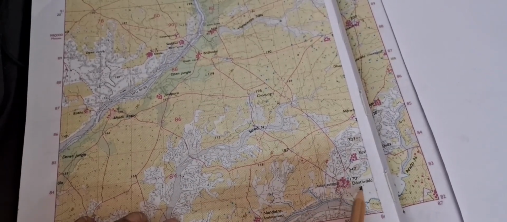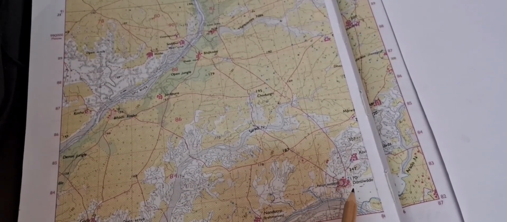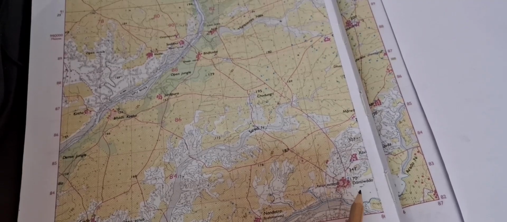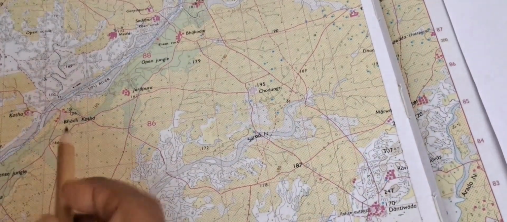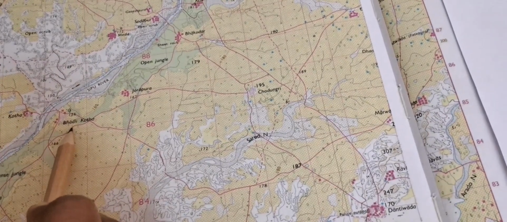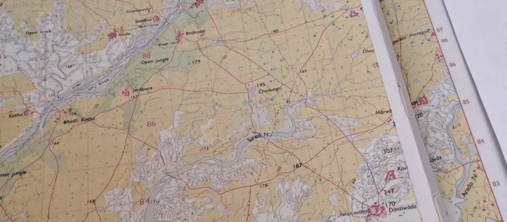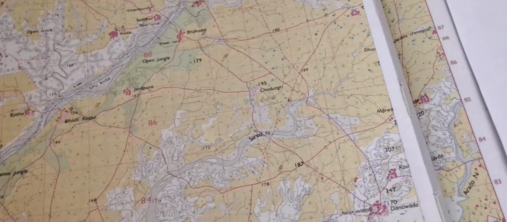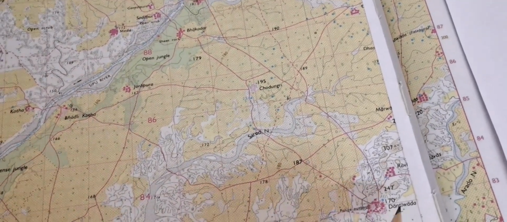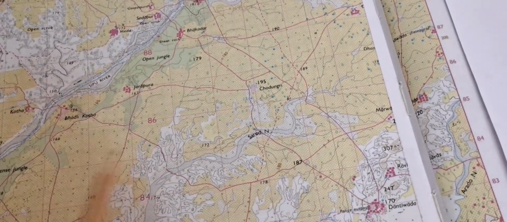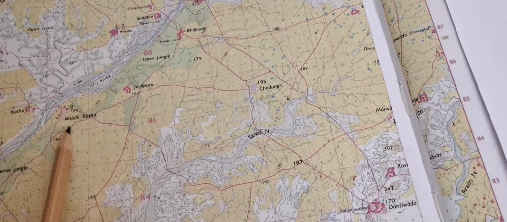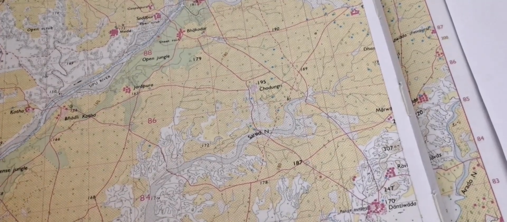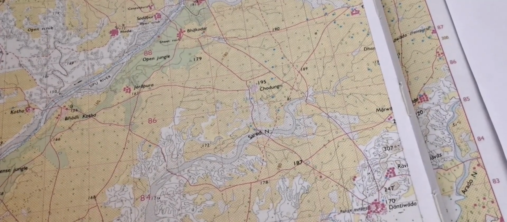Okay. Next question. What is the compass direction of Dantewada 8582 from Bhatli Kotha 7886? This is the Dantewada and the Bhatli Kotha. The Bhatli Kotha is here. The compass direction from Dantewada to Bhatli Kotha is southwest.